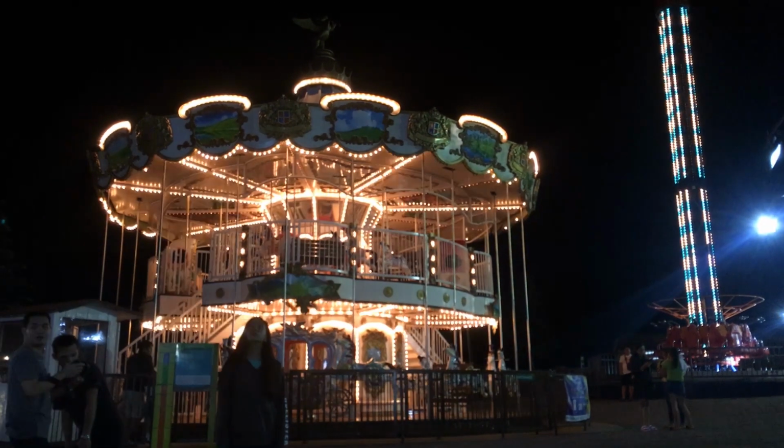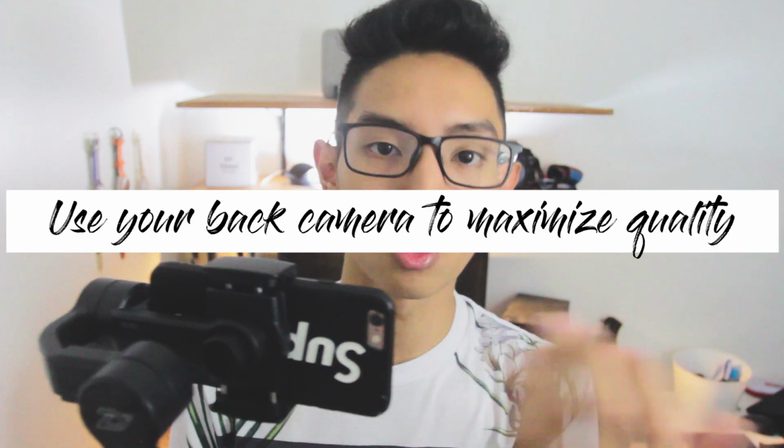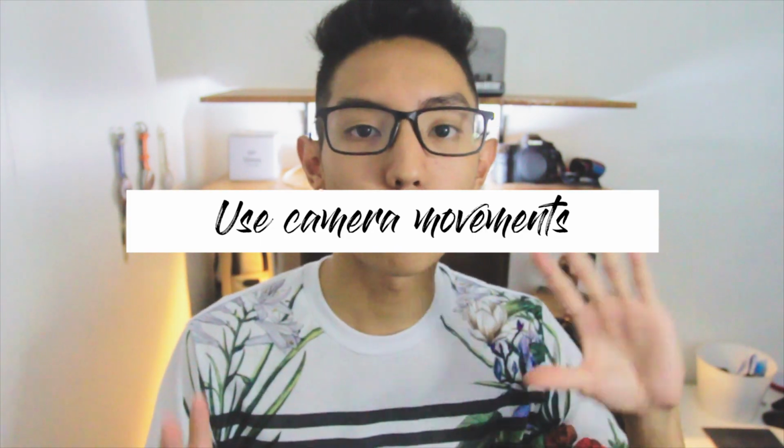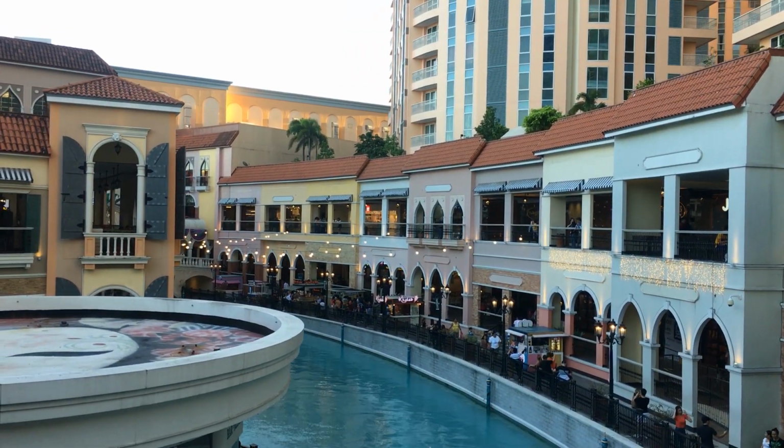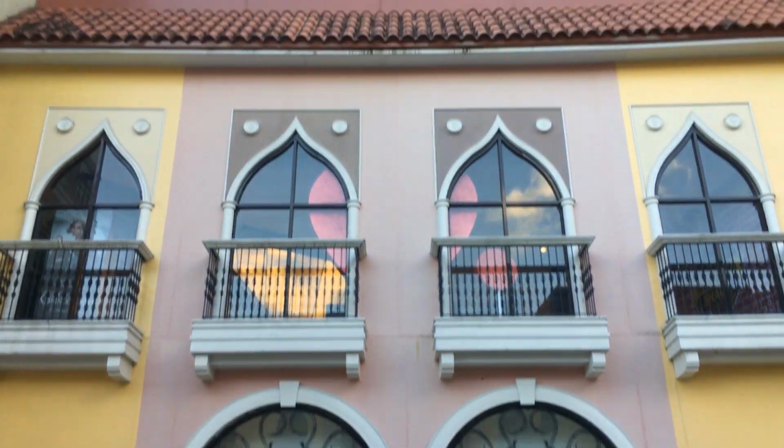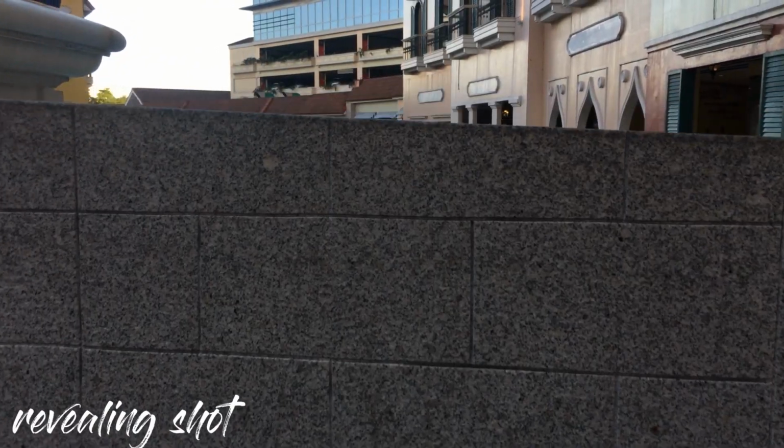Tip number 6. Unless you're a vlogger na madalas kang sa harap ng camera nagsasalita, I always recommend you to use your back camera. So a bonus tip. Number 7. Use camera movements. Basta yung dalawang shots na quick pan na pakaliwa or pakanan, pwede mo siya pagdugtungin. So, since may gimbal or stabilizer ka, you can use smooth movements from left to right, right to left, down to up, or from up to down. It's always good to use a revealing shot sa mga travel video.